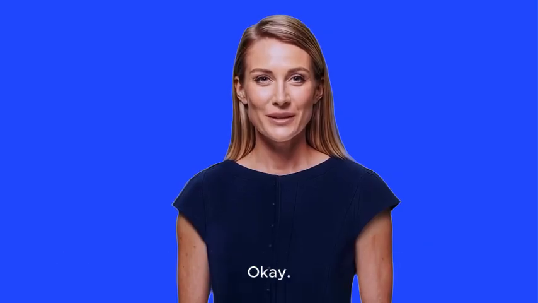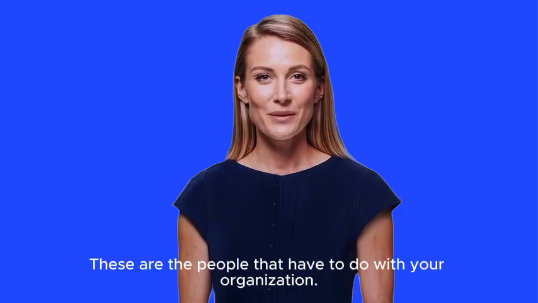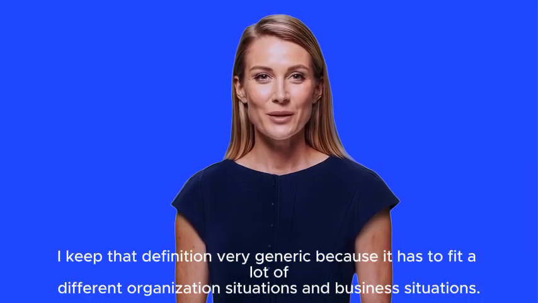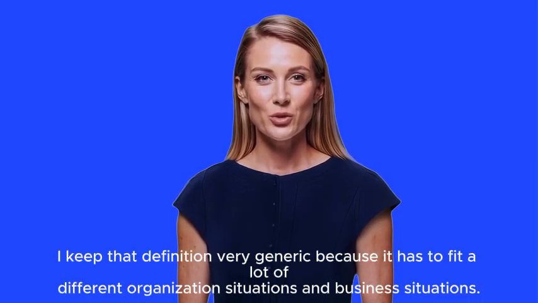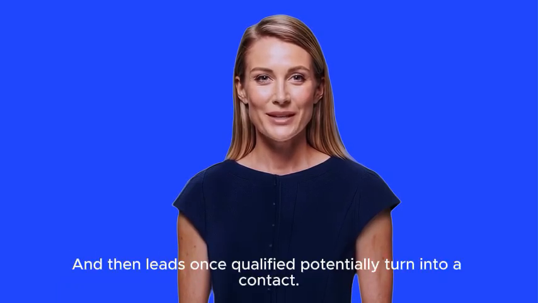Okay, so with that, let's go over to contacts. These are the people that have to do with your organization. I keep that definition very generic because it has to fit a lot of different organization and business situations. So it's just the people that you want to keep track of. Leads, once qualified, potentially turn into a contact. They really should turn into a contact.